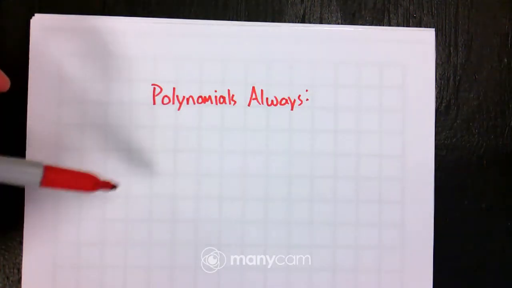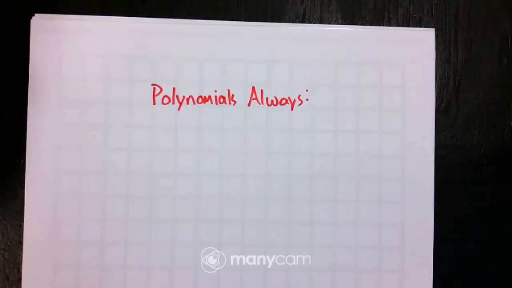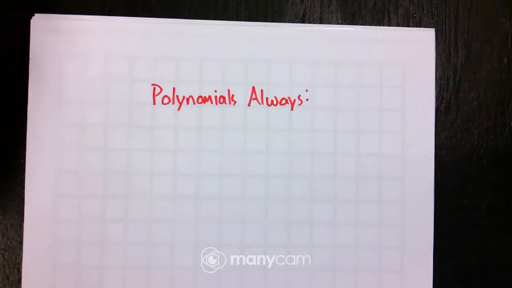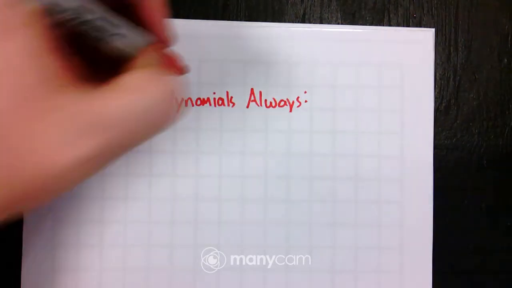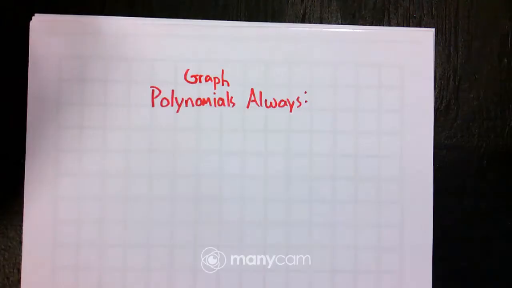If a polynomial always does this, then if something doesn't do this, it's not a polynomial. So when we're talking about graphs, polynomials in terms of what they look like graphed.